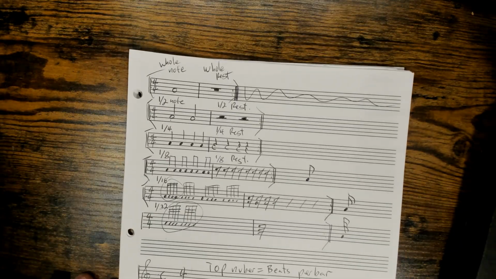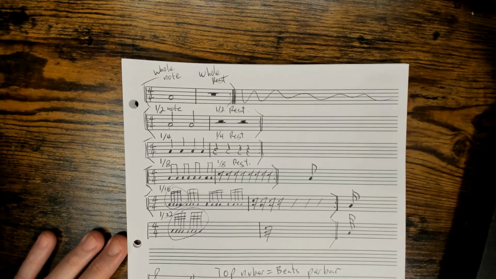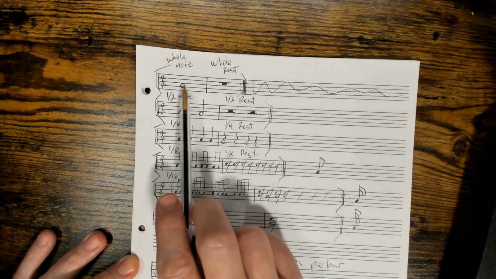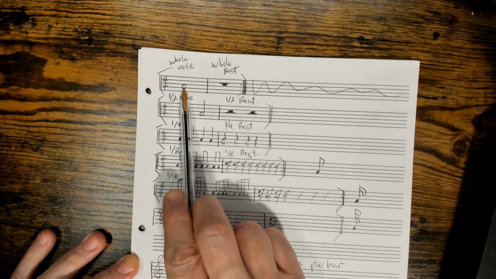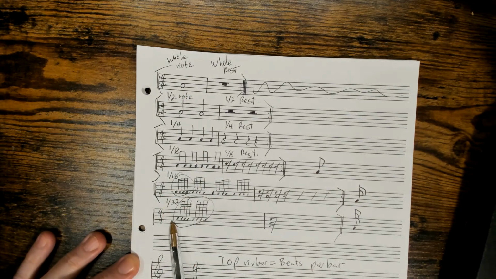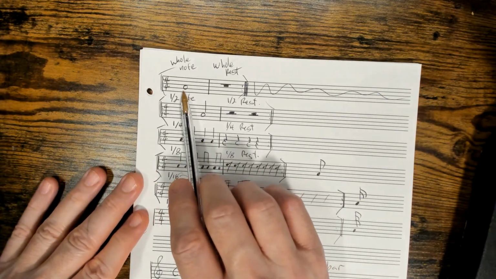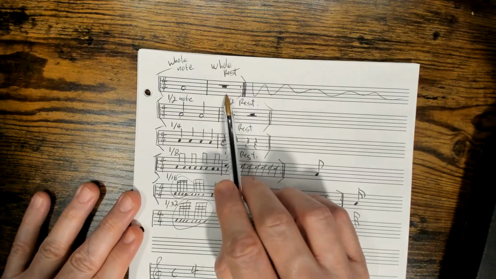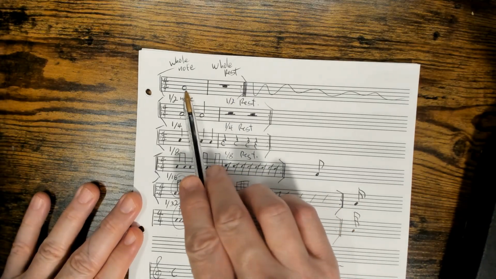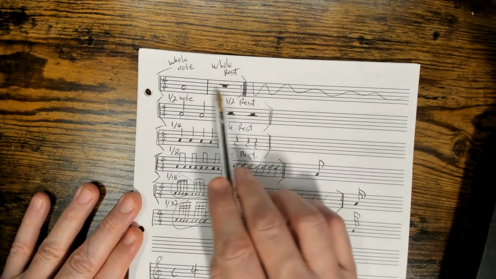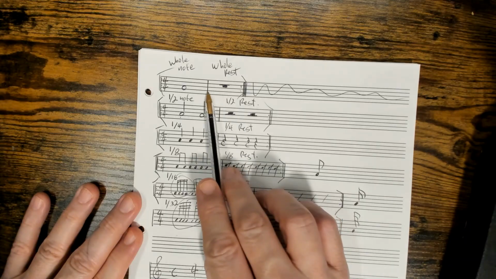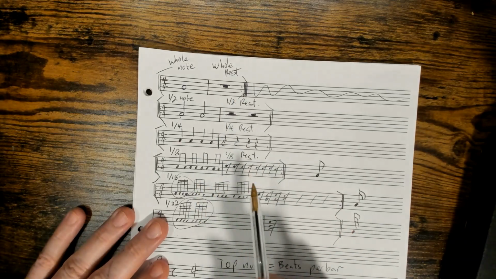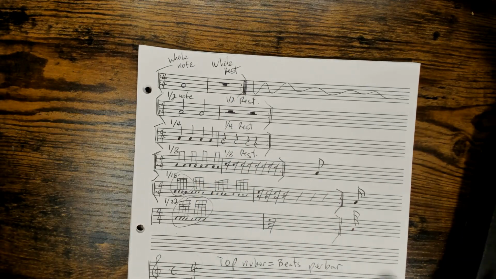Let's go through our note values. Our biggest note is a whole note, and we're going to go from a whole note down to a 32nd note. What we've got here is a whole note and its corresponding rest. In the same way you would sustain this note, this is going to be silence. So a rest is silence. Simple as that.